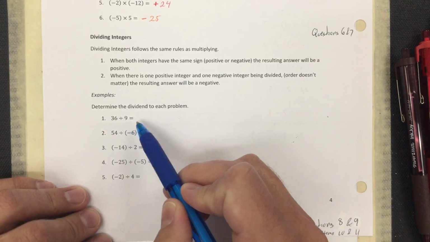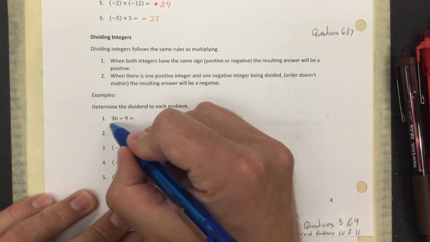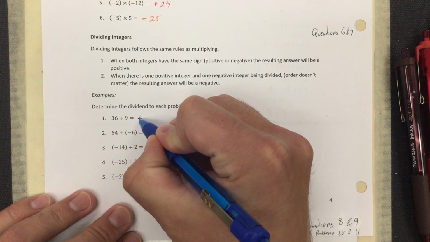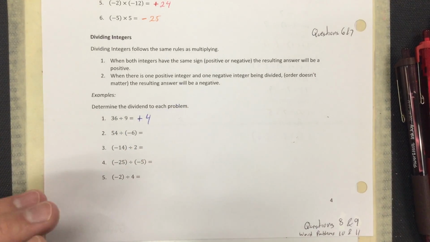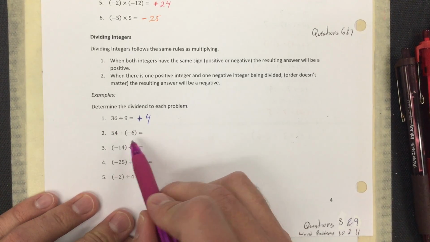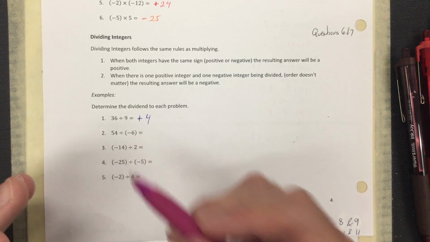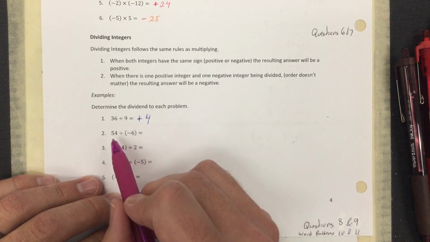36 divided by 9. We're trying to figure out how many 9s can we take out of 36. Both are positive, so our answer is going to be positive. And we can take 4 of them out, so we're going to be left with positive 4. Now, in this case here, okay, this is maybe where it doesn't make quite as much sense, but we'll talk about that in a little bit here.